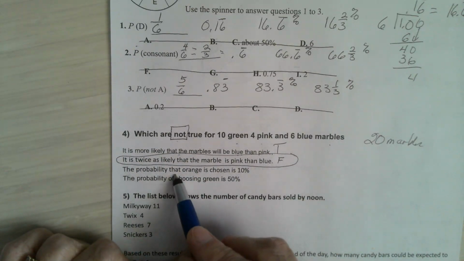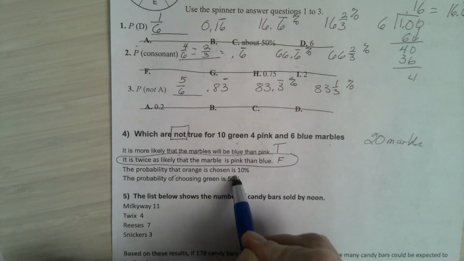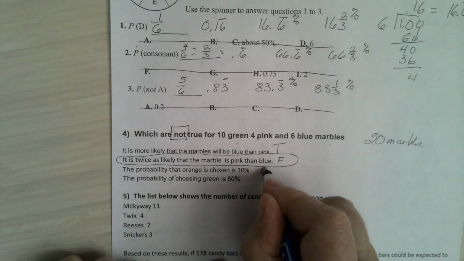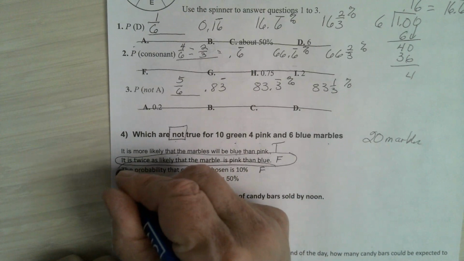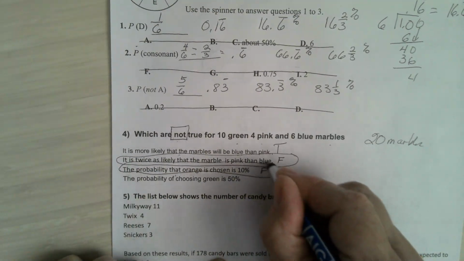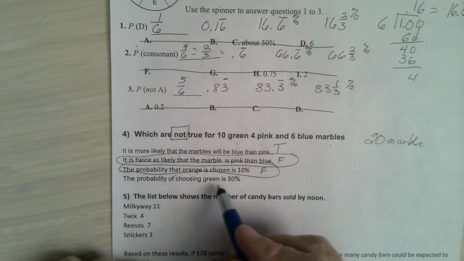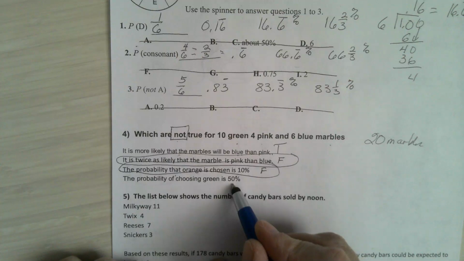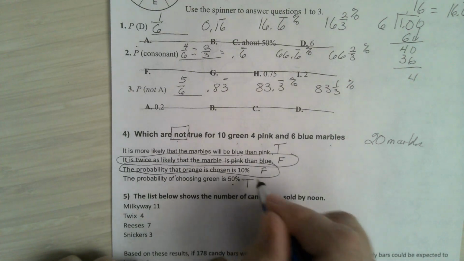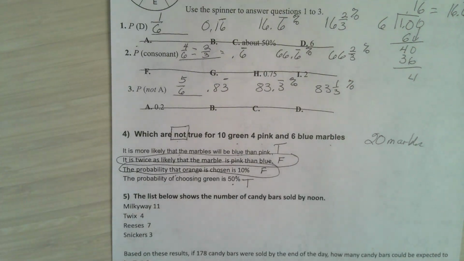The probability that orange is chosen is 10%. False. There are no orange. Circle that one. The probability of choosing green is 50%. That is true. Don't circle it. Any questions?